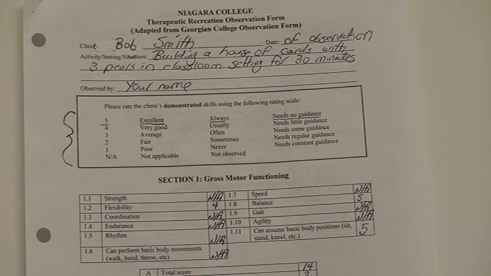So what I'm going to encourage you to do is make sure you've got a copy of the form handy while you're watching this video and to follow along while I explain the different elements of the form. Alright, so you'll see that it's a 4-page tool and that it's divided into different sections. There's a section on gross motor functioning, fine motor functioning, cognitive functioning, social functioning, affective functioning, and sensory functioning, and then a summary spot at the end.